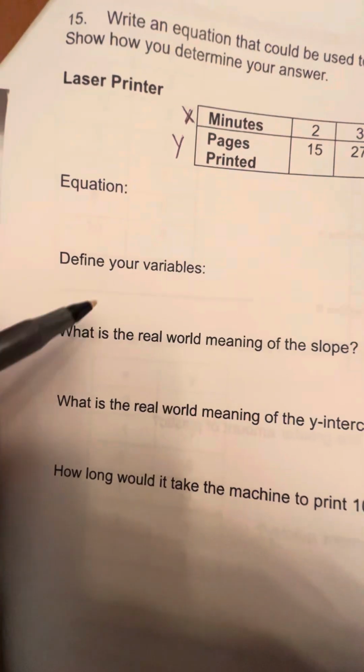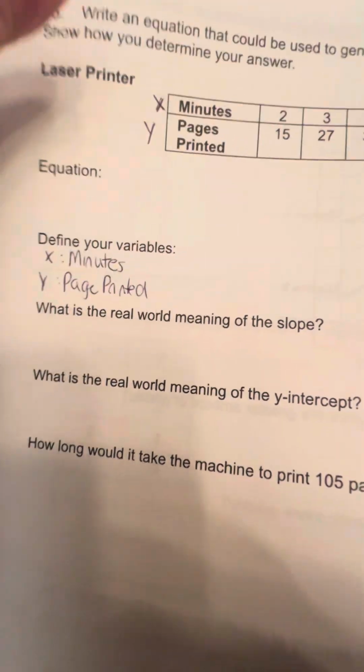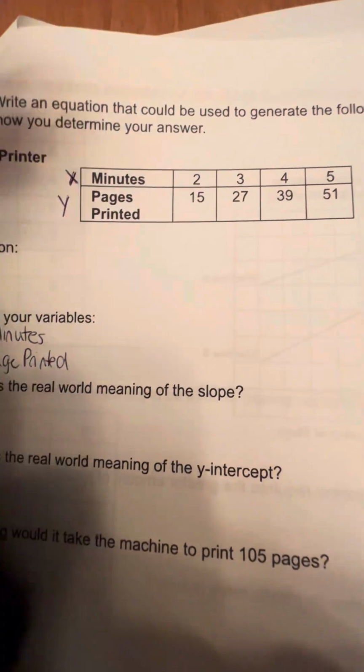So when it asks me right here to define my variables, I can just go ahead and do that since we have that part filled out already. X is our minutes, and our Y is our pages printed. And so that part is taken care of. So now we're gonna go ahead and take a look at what is going on here. So I see that our numbers are changing right here. They're going up by 1 every single time. And then over here, we gotta look and see what's going on here. So these are also going up every time. They're increasing by 12 each time.